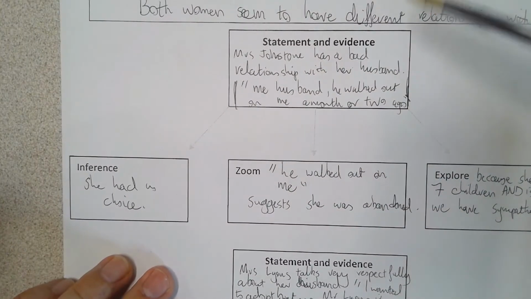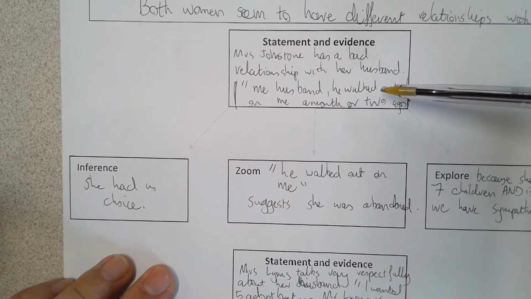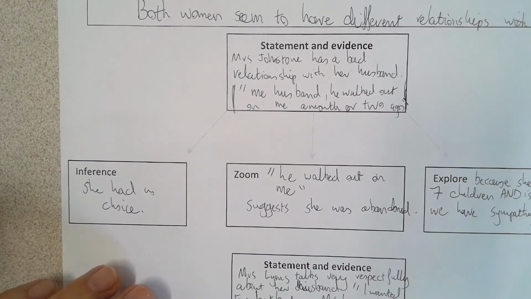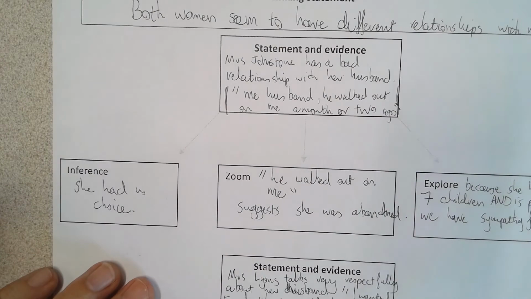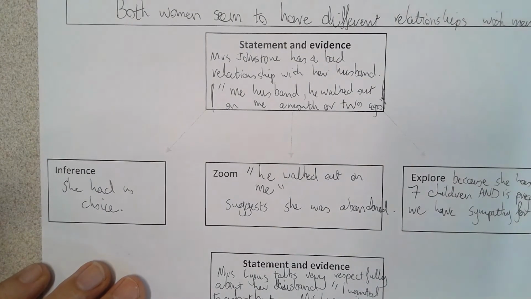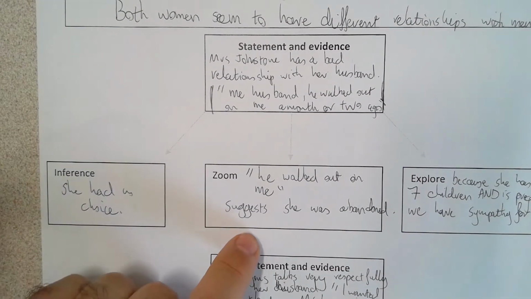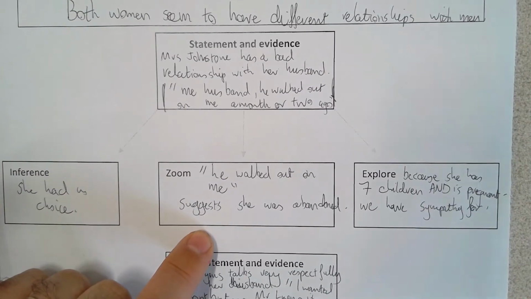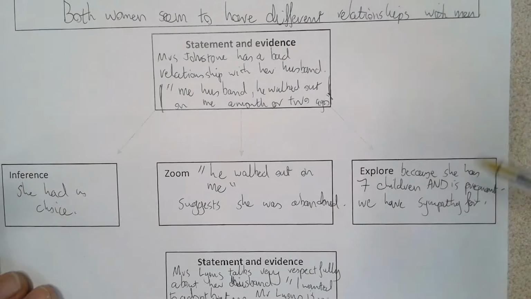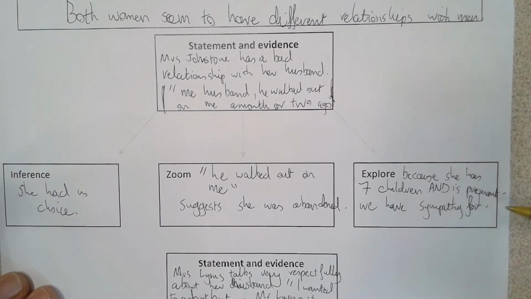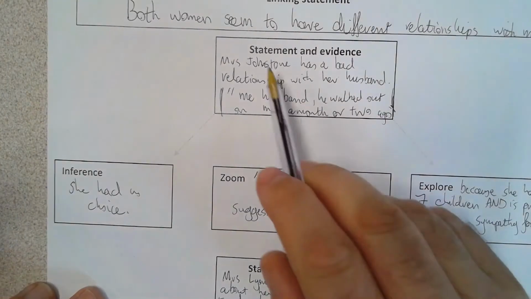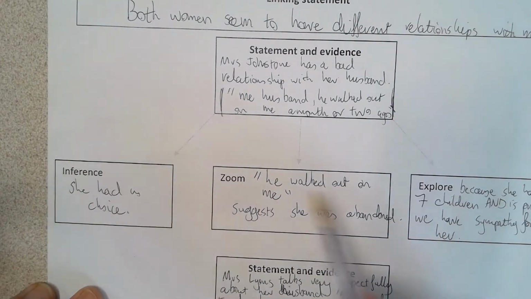So, just to recap, "my husband, he walked out on me a month or two ago." What does that tell us? It tells us she had no choice. She had little choice in the matter. What can we zoom in on? Well, "he walked out on me," or "he walked out," suggests that she was abandoned. How does the audience feel about this? Well, it evokes a sense of sympathy. Because she has 7 children and is pregnant, we have sympathy for her. Okay, so what I've actually got is a statement, evidence, inference, zoom and explore.